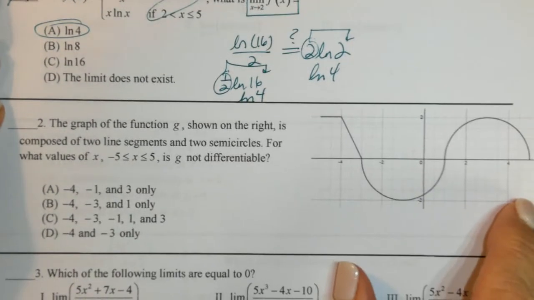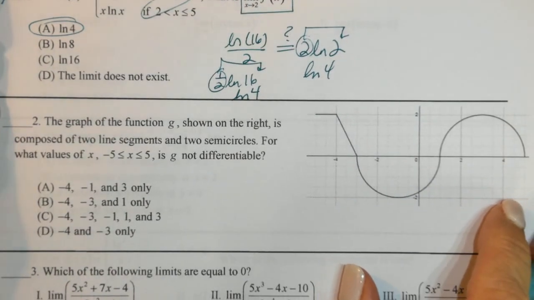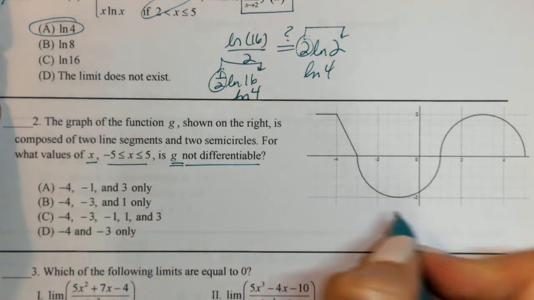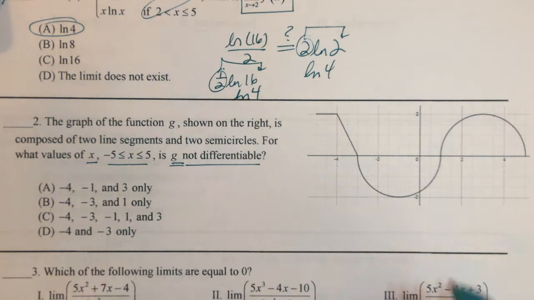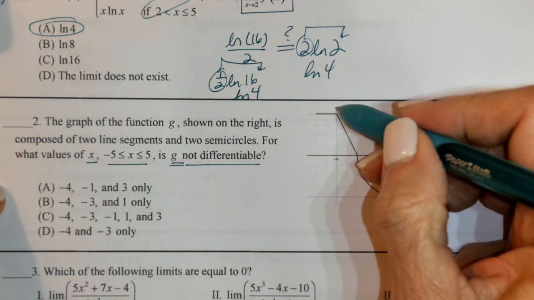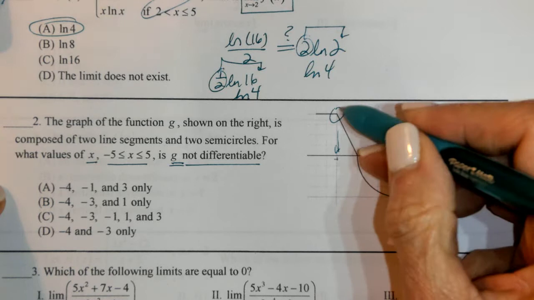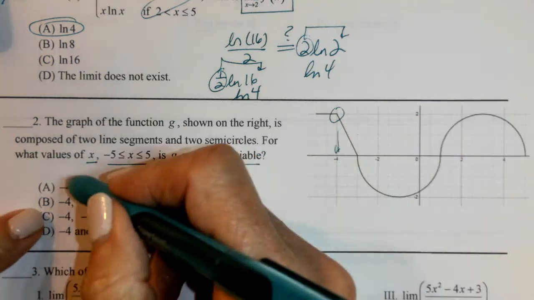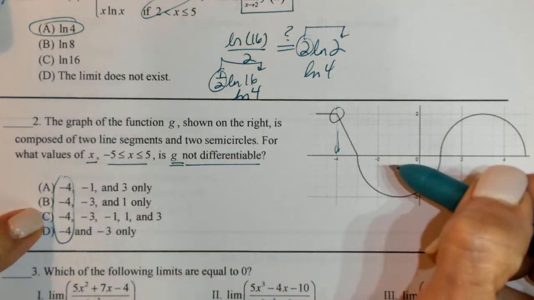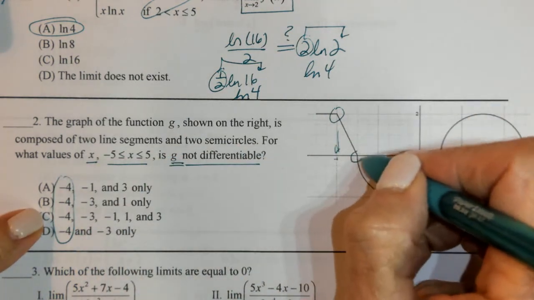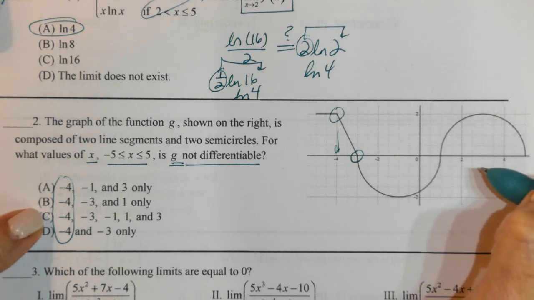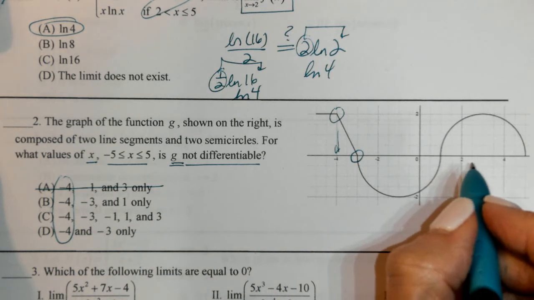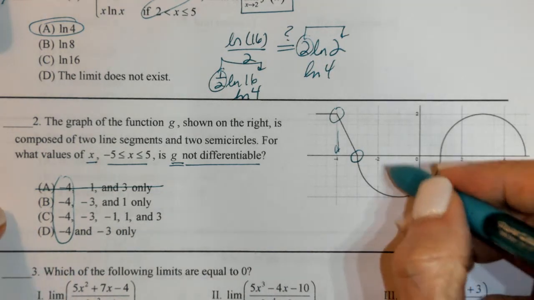Okay. Number 2 here. For what values of x is g not differentiable? So let's just go down the line here. Let's see. When x is -4, we have a cusp. So -4 makes g not differentiable. But that doesn't narrow things down. Let's keep on going. -3 is another cusp. So A does not have a -3, so I'm going to get rid of it. The other 3 do.